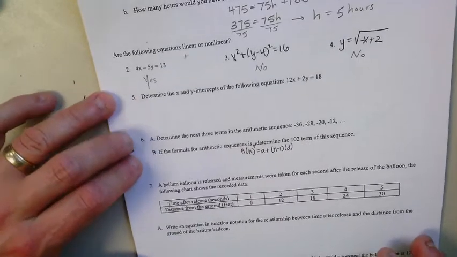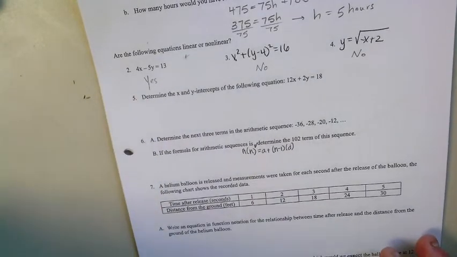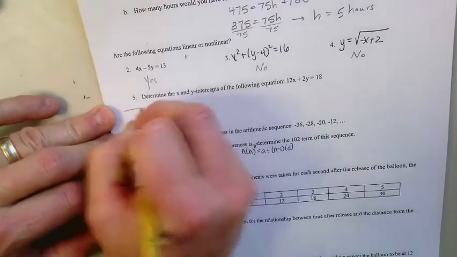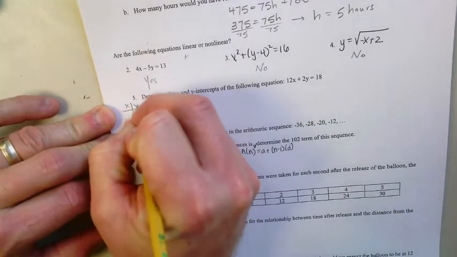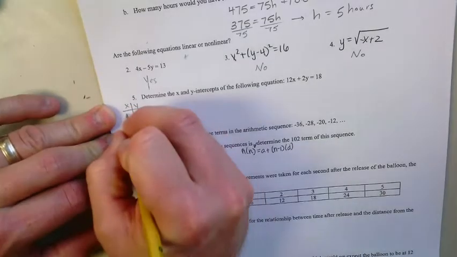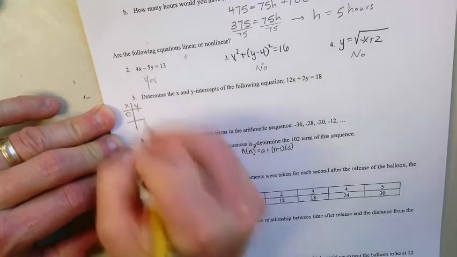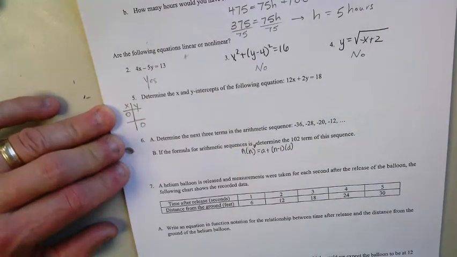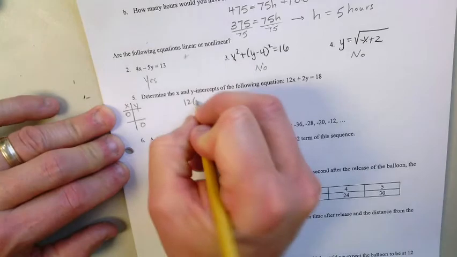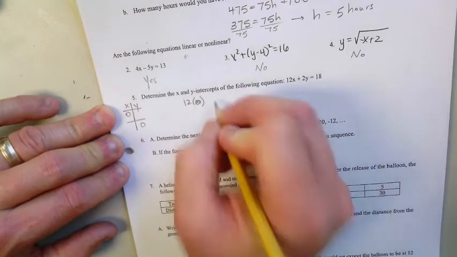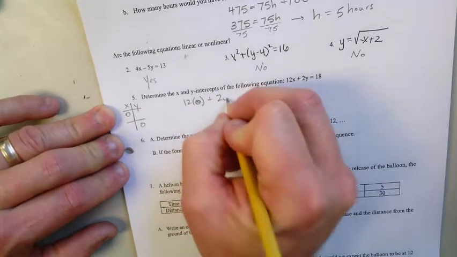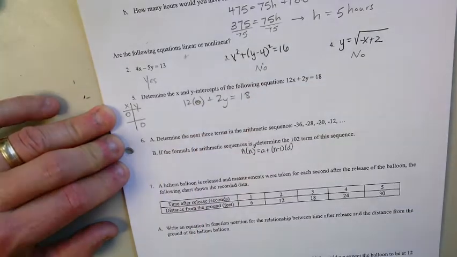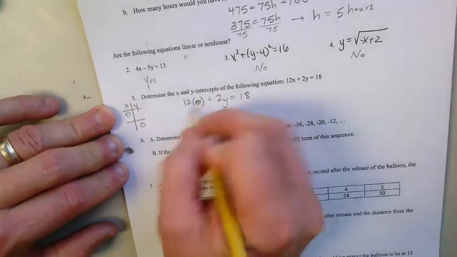Determine the x and y intercepts of the following equations. Now, if you remember when we did this, we made up a little table. We plugged in a 0 for the x, and we also plugged in a 0 for the y. So if I plug in a 0 for the x and I solve for the y, okay, this is going to be gone.